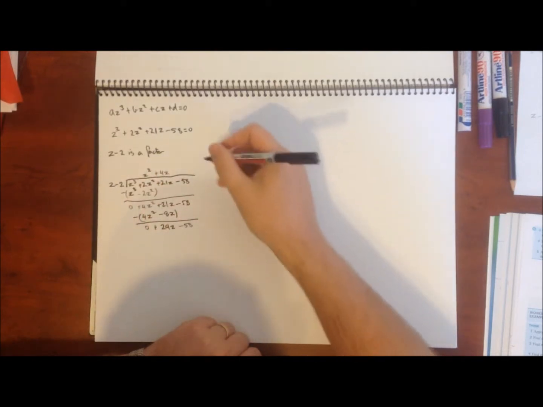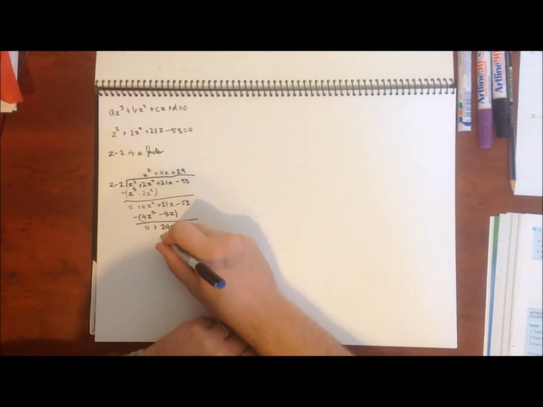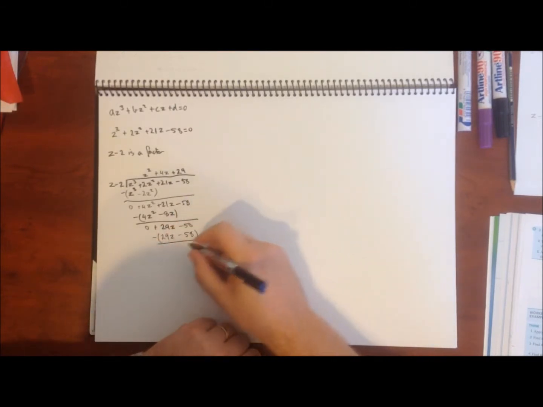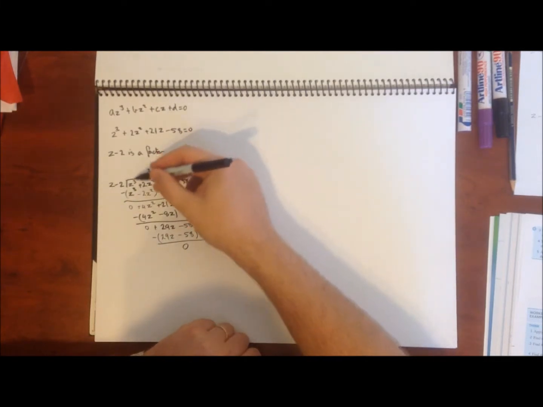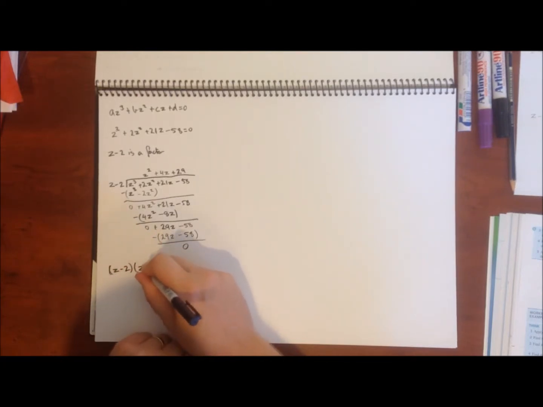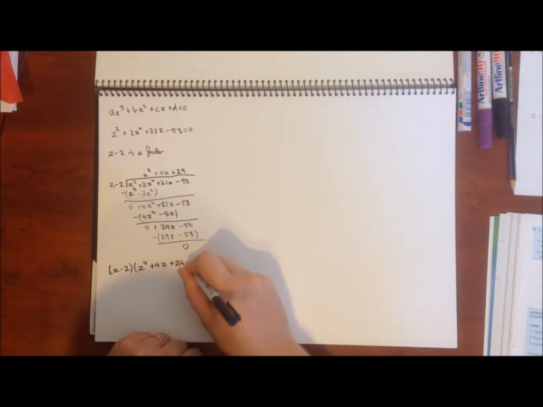How many z's in 29z? Well, there's 29 of them. Multiply back through, we get 29z minus 58. Take away, and as we'd expect, that gives us 0. So we find our factor here. What's left over? So we can say that we have now z take 2 outside of z squared plus 4z plus 29.